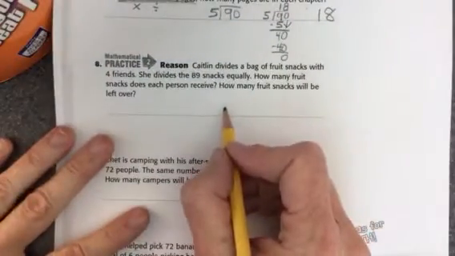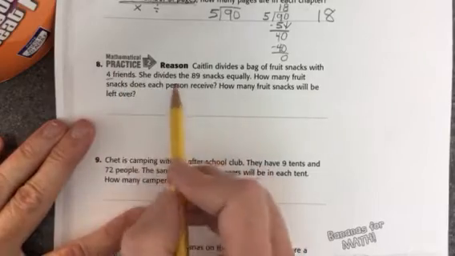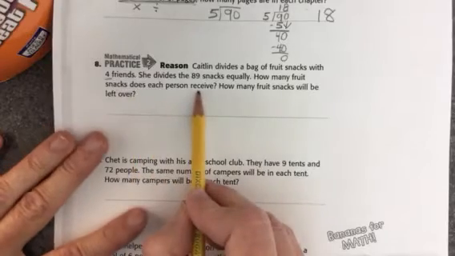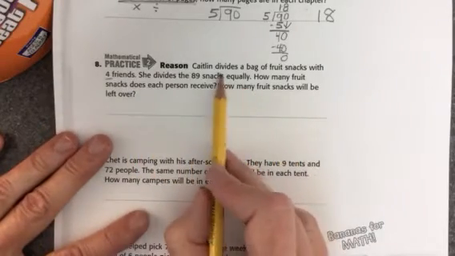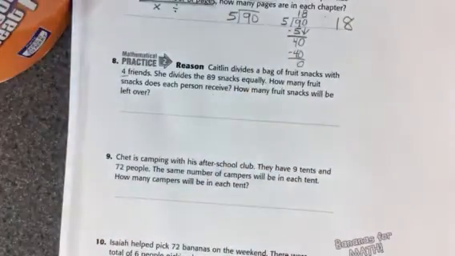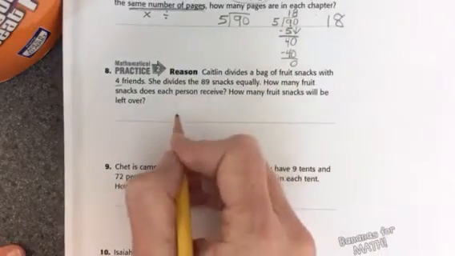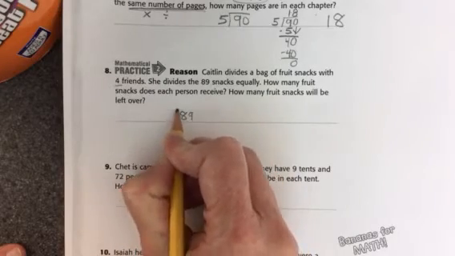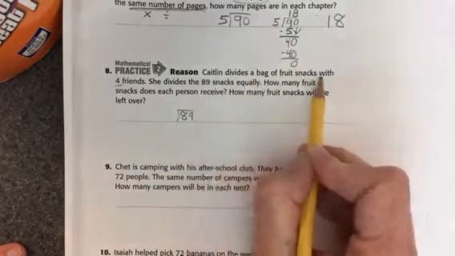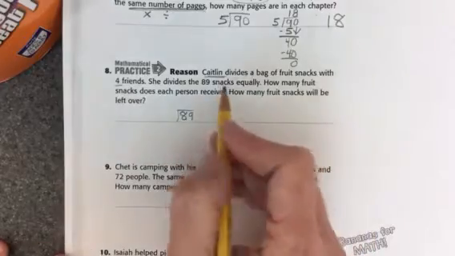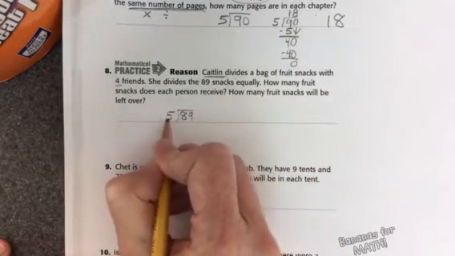Okay. Caitlin divides a bag of fruit snacks with 4 friends. She divides the 89 snacks equally. How many fruit snacks does each person receive? How many fruit snacks will be left over? Okay, so on that one, there's 89 snacks. And looking at this, Caitlin divides a bag of fruit snacks with 4 friends. I think that means that she's part of it, like she's having one also. So we're going to say 5.